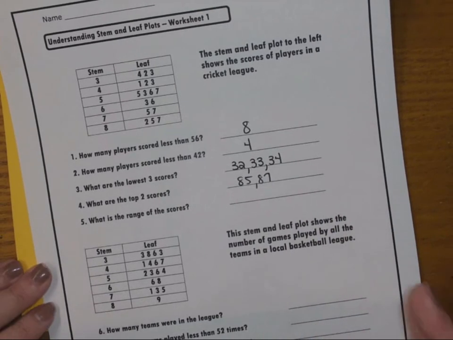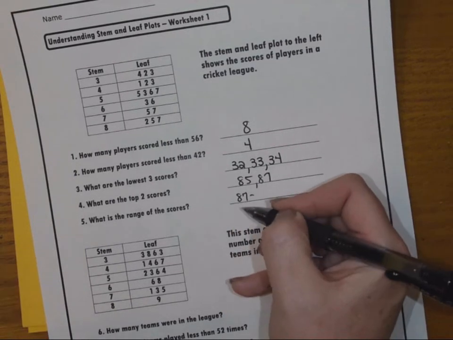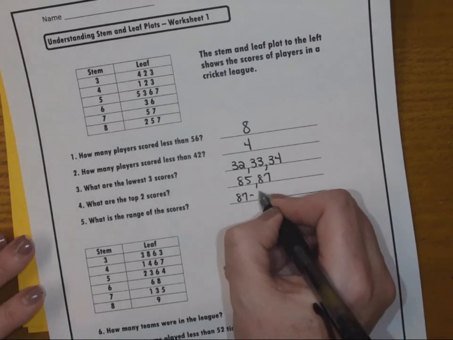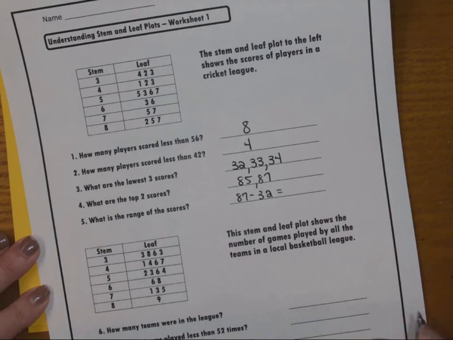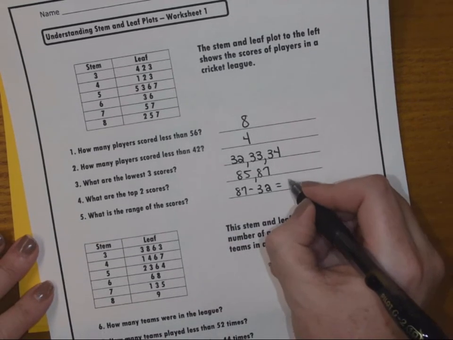What is the range of the scores? Well, how do I find range? I take the highest value, which is 87, minus the lowest value, which is 32, for a difference of 55.